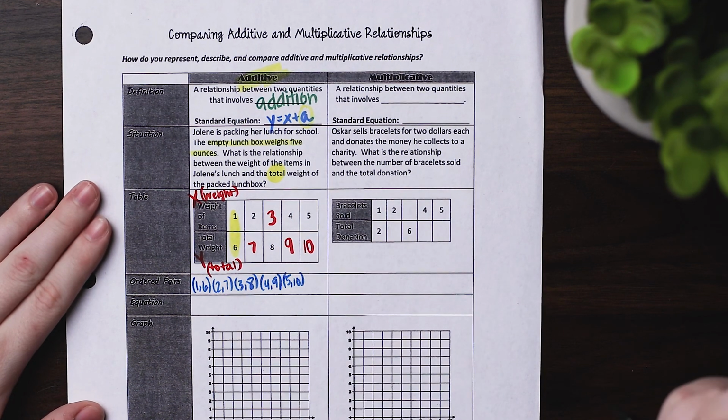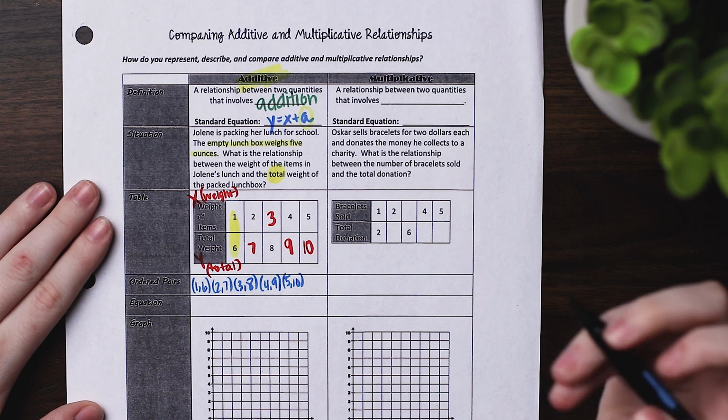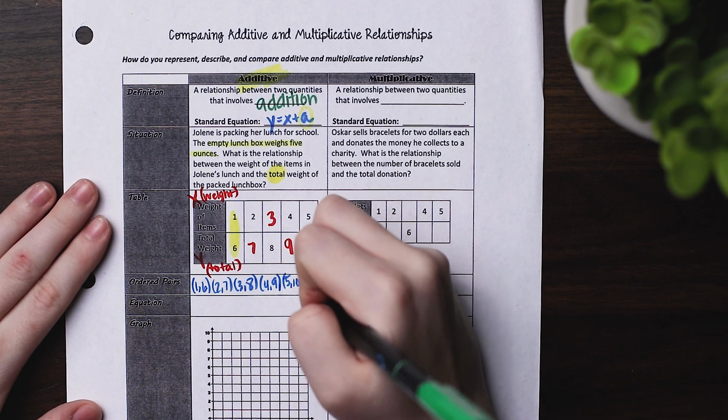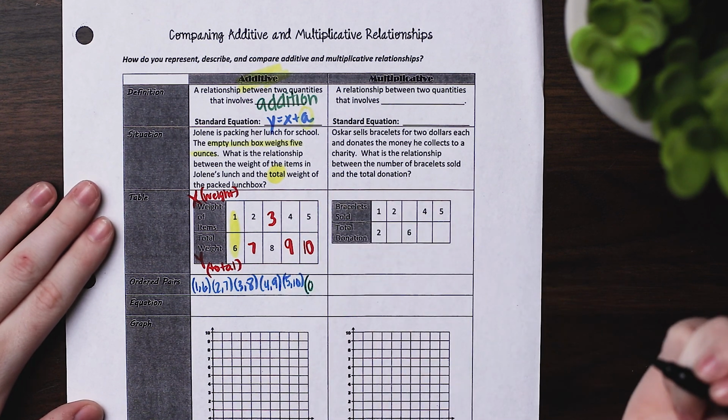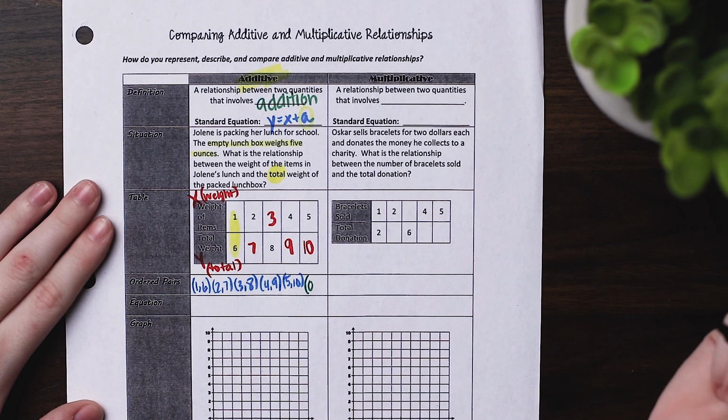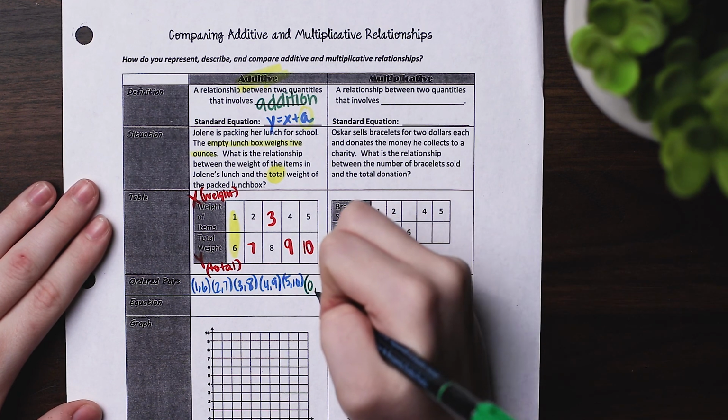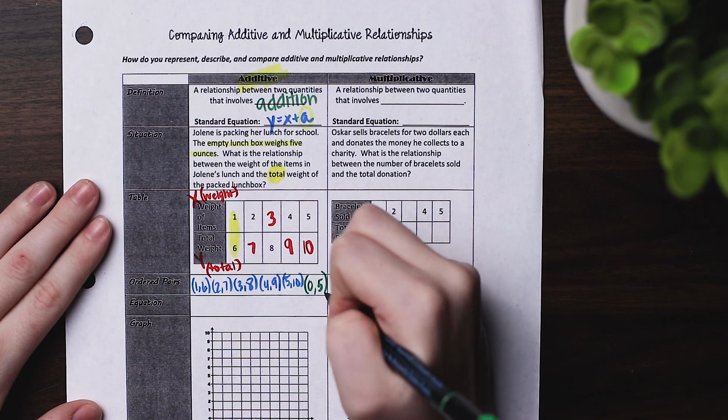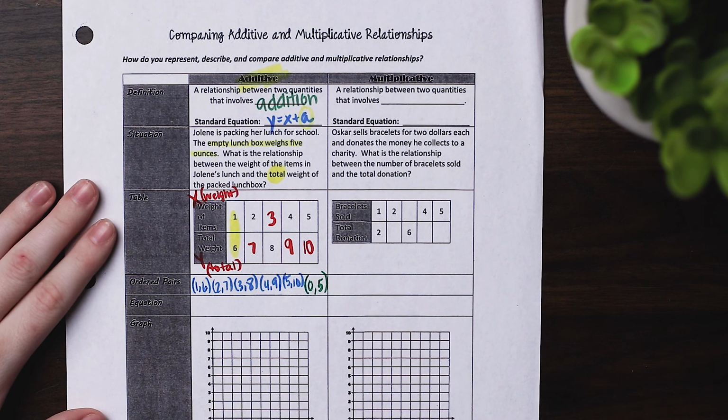There's always one kind of bonus ordered pair that I like to talk about, and that's the situation of 0. So if I add 0 things to my lunchbox, how much will it weigh? Well, we know the empty lunchbox weighs 5 ounces, so there's an ordered pair for you right there.